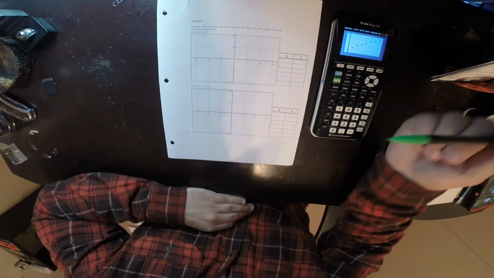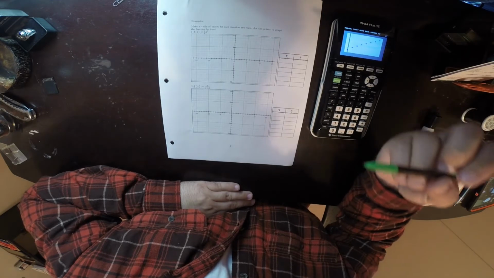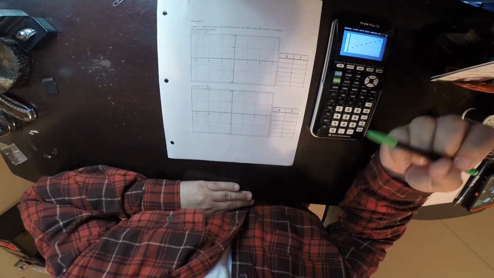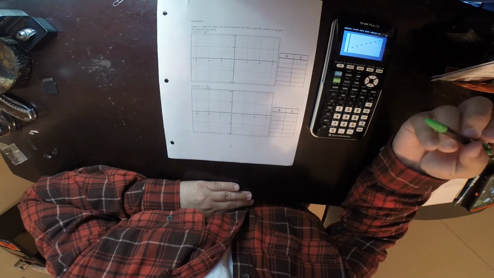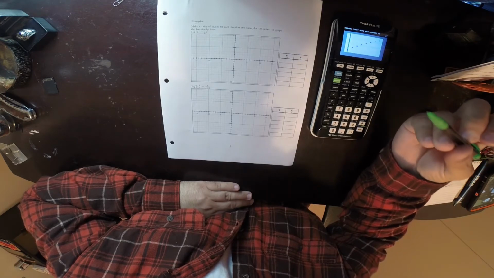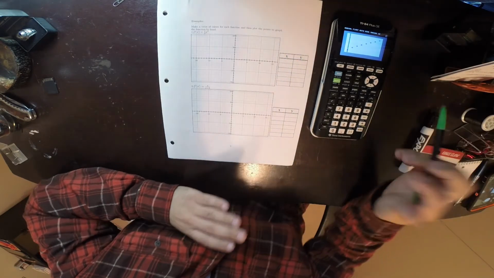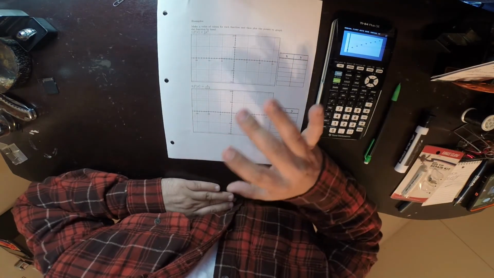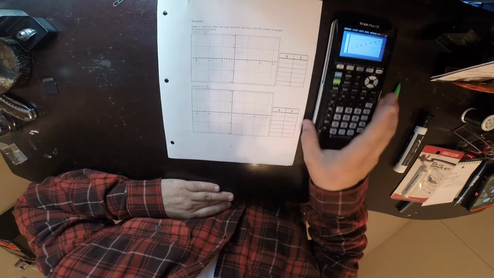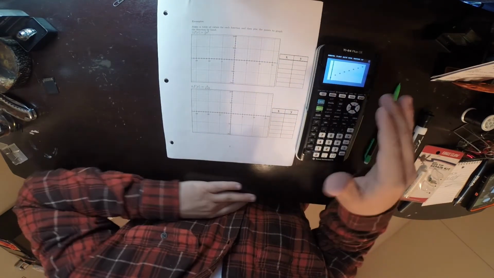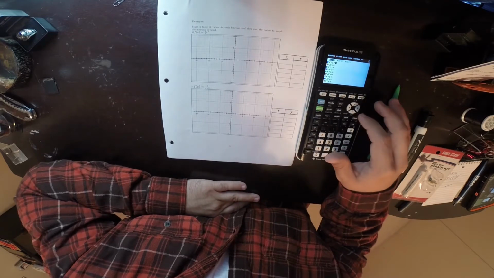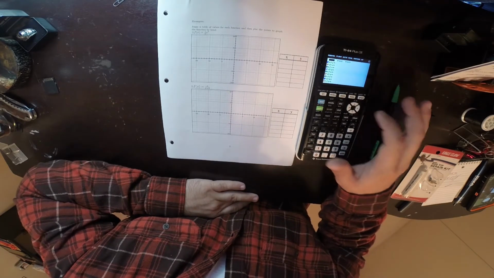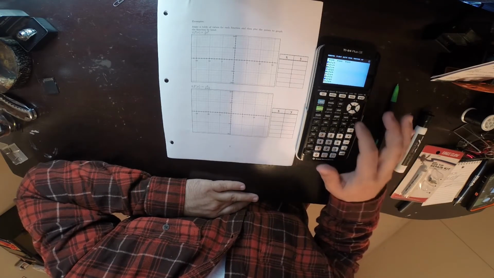On page 3 of your lecture notes, you'll see you have 2 examples, and it says make a table of values for each function, then plot the points to graph the function by hand. Now, we can find these values by hand, but in this class you have complete and total access to the TI-84. So what we are going to do is turn our stat plot back off.